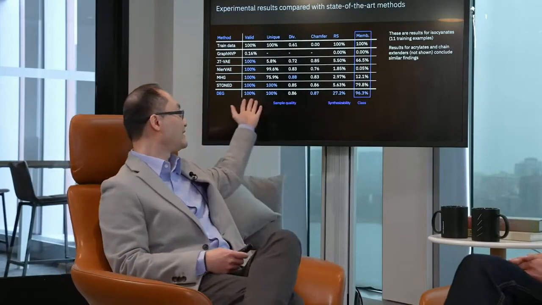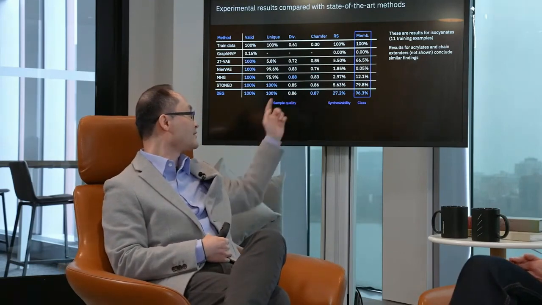So you see that for many of the metrics we are achieving the best. And even for the one here, which is possibly second, it is still close to the best. So this is for the isosceles class, and what is not shown here are also some other training sets in some other classes, and the results conclude similar findings.